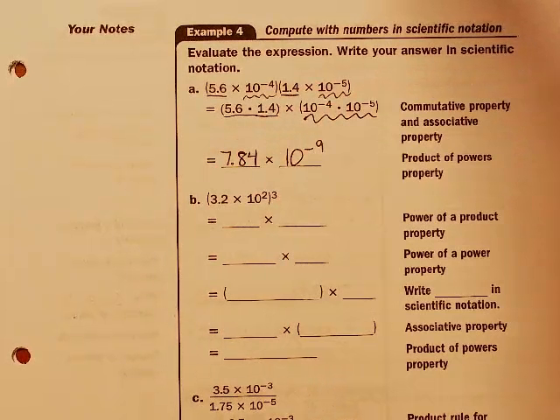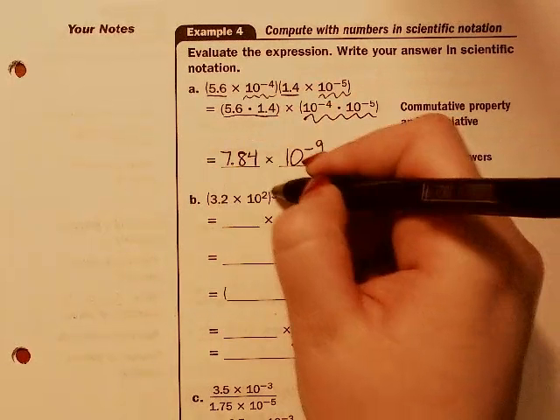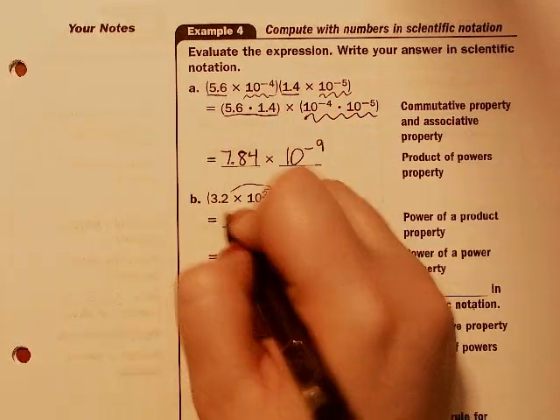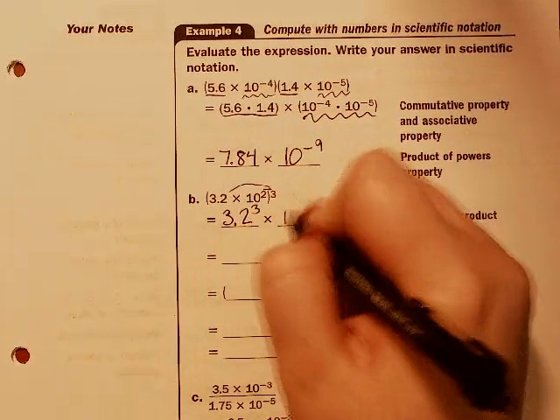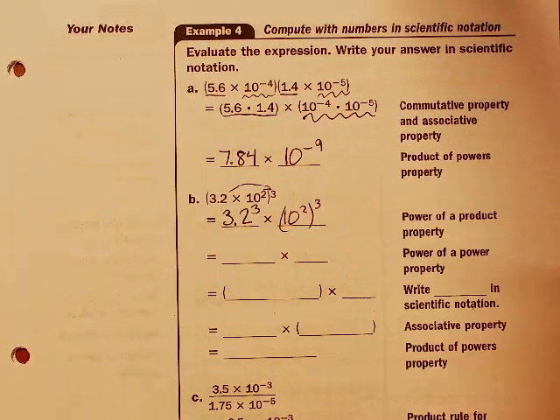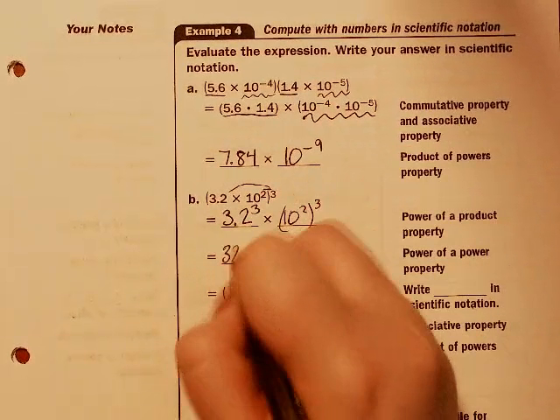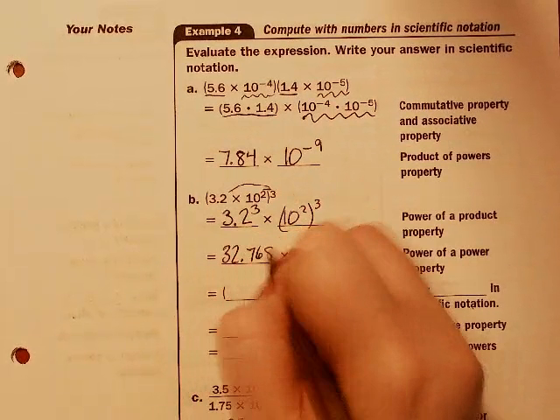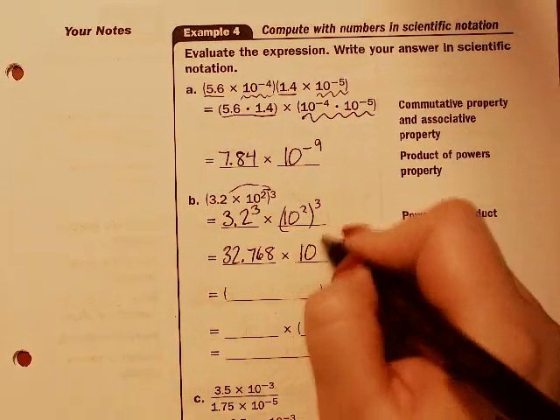Now for this one, we have a product and we're raising it to a power. So we're going to distribute that out. So 3.2 to the third times 10 squared to the third. So 3.2 to the third is 32.768. And these we multiply our exponents, so we get 10 to the 6th.